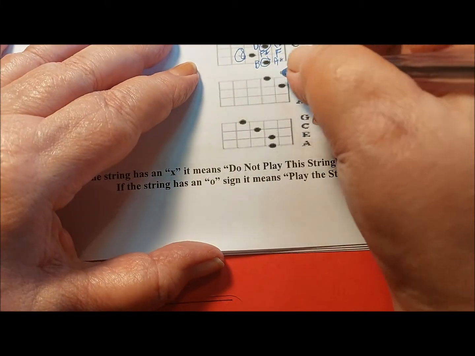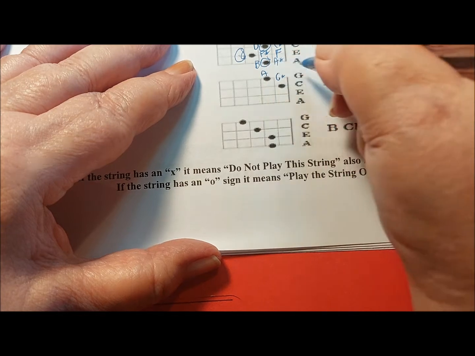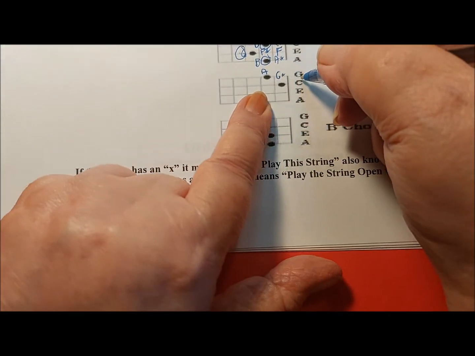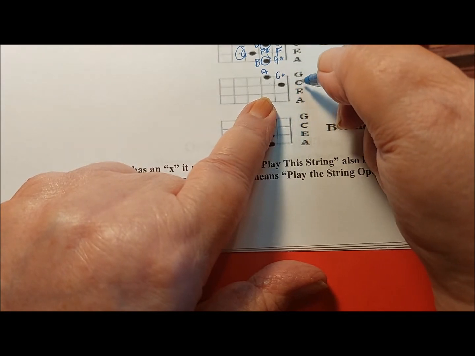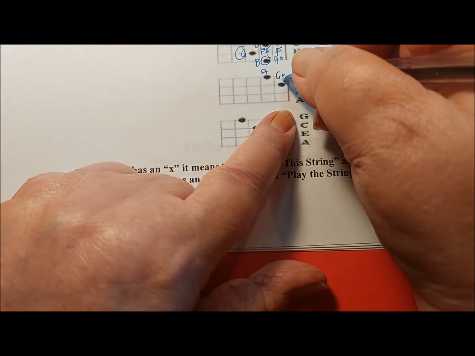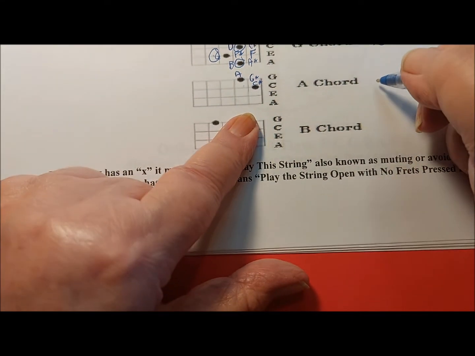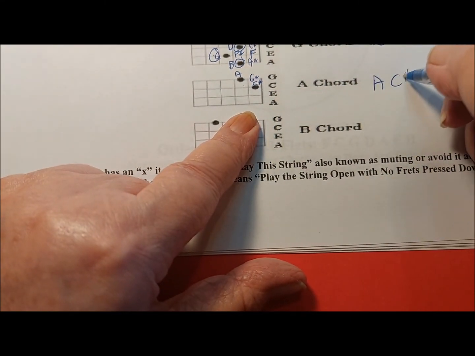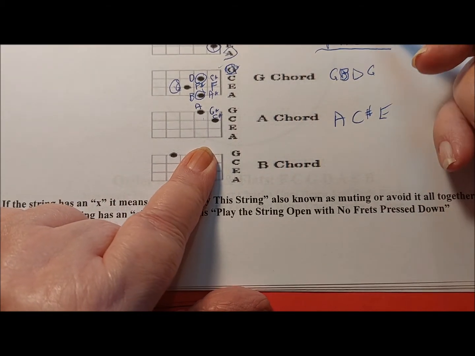A. Okay, so we got G, so it's going to be G sharp, A. A is going to be the second string from the G, right? Because it's a whole step. C, this is going to be a C sharp, then E and A. Now an A chord is A, C sharp, and E. Do we have it?